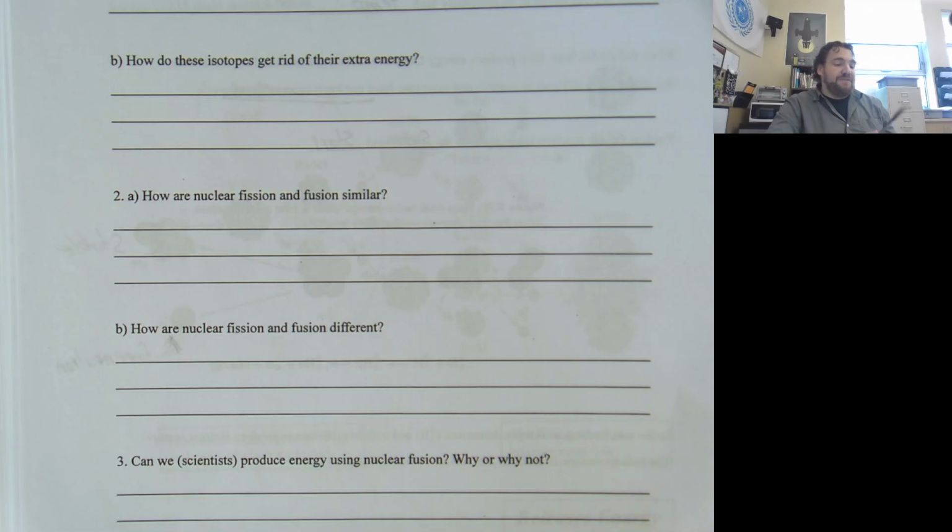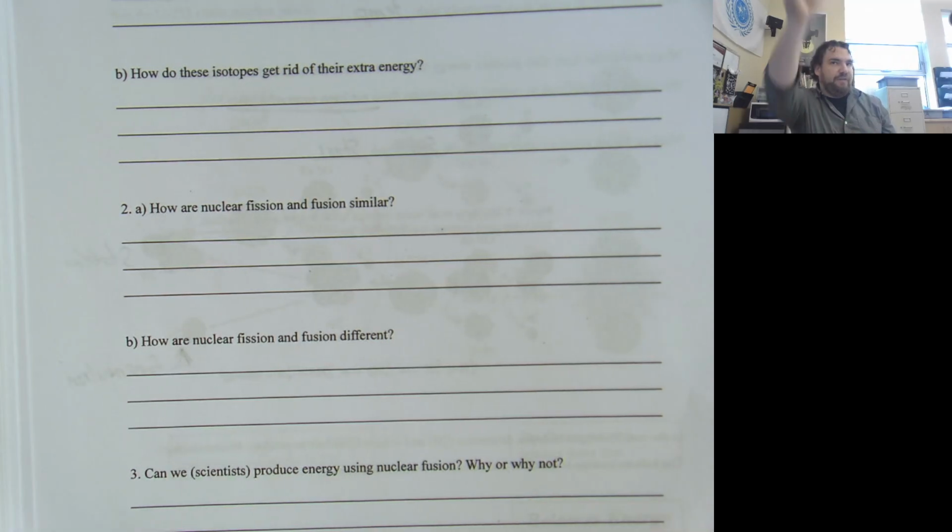What is another difference between fusion and fission? There's a big one that I'm looking for. A very significant difference between fusion and fission. Nope. I mean, that's true. Fusion is uncontrollable, fission is controllable. That's not the difference I'm looking for. There is a substantial difference between fission and fusion.